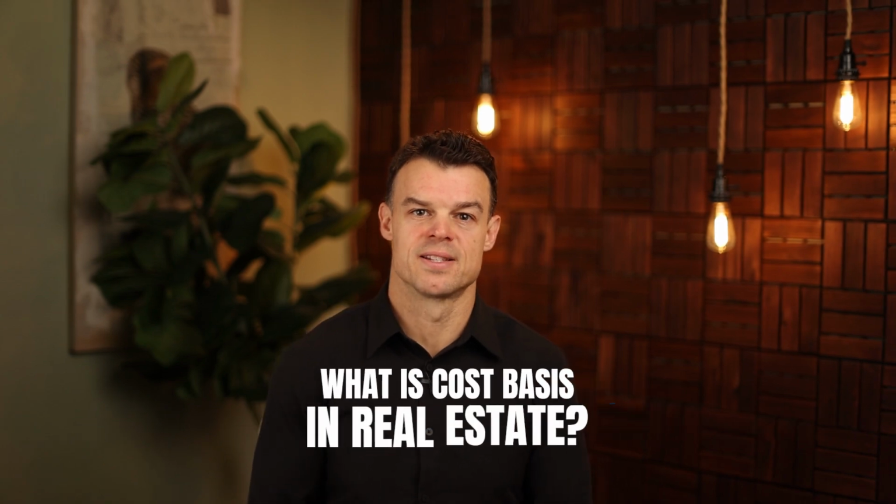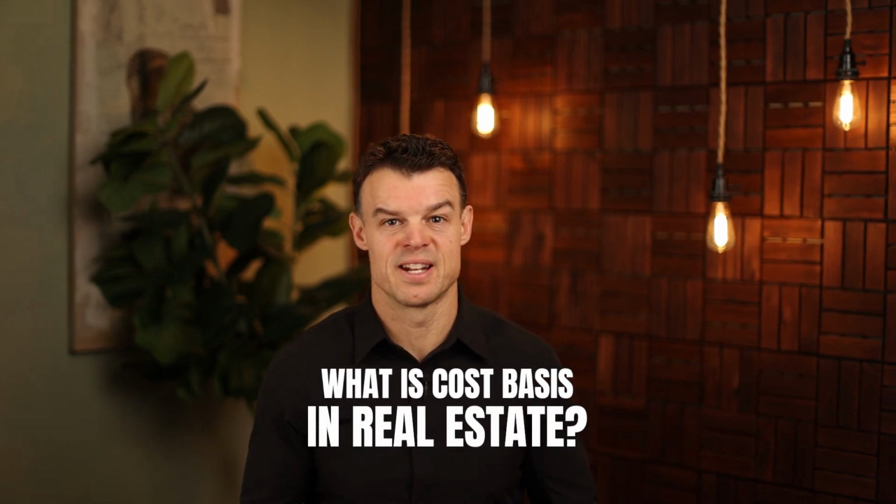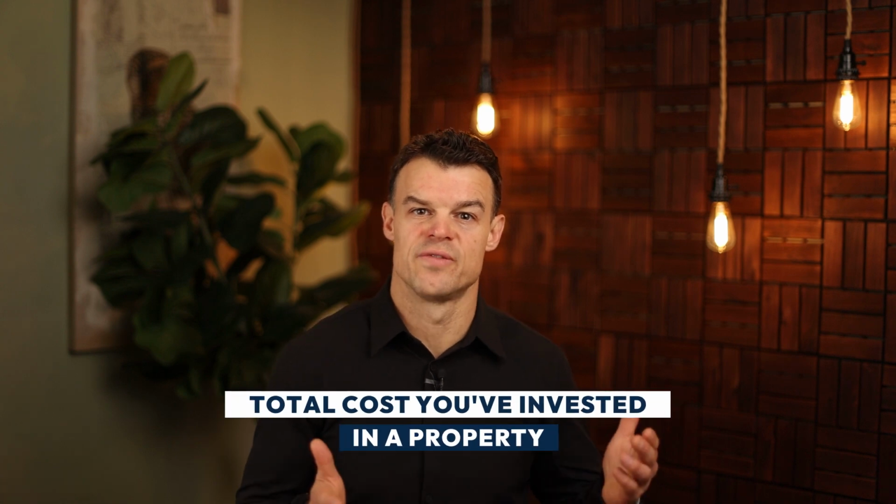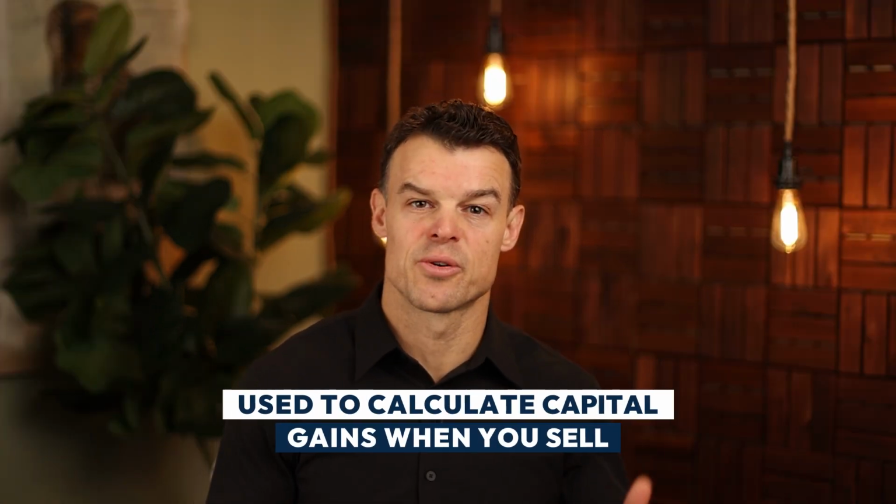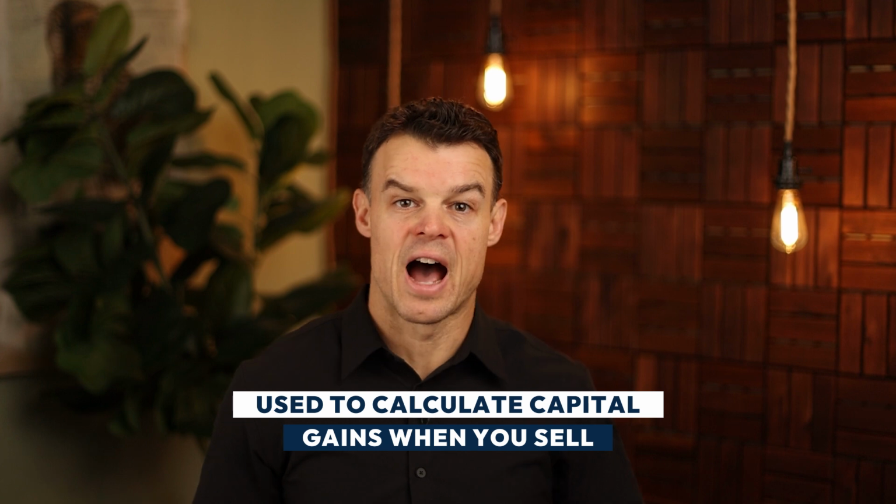What is cost basis in real estate? It sounds complicated, but it is really simple. The cost basis is simply the total cost you've invested in a property, used to calculate capital gains when you sell. The higher your cost basis, the lower the taxable profit.